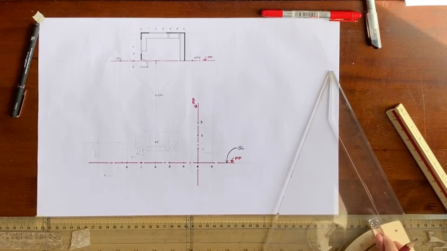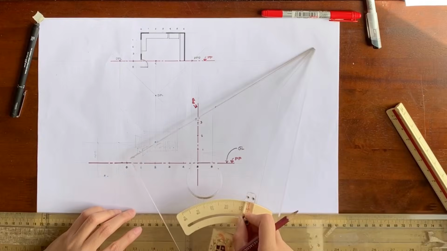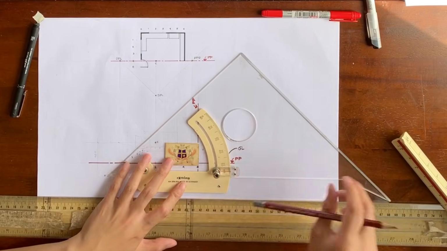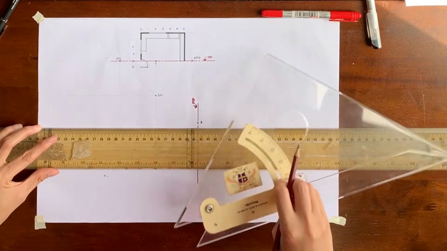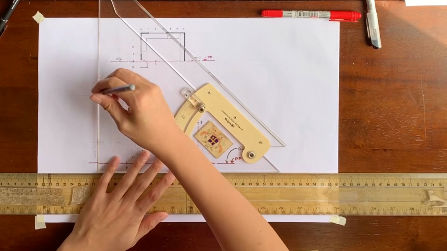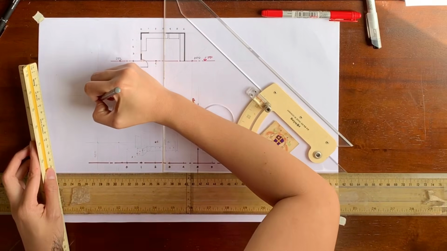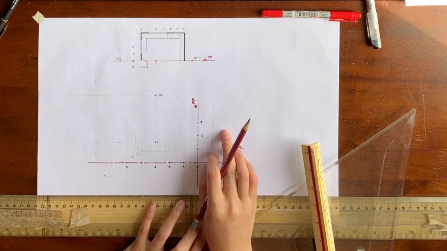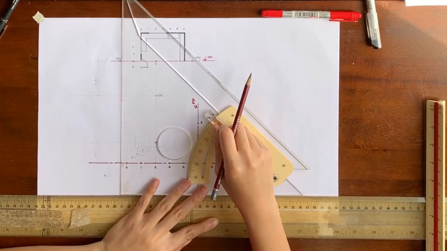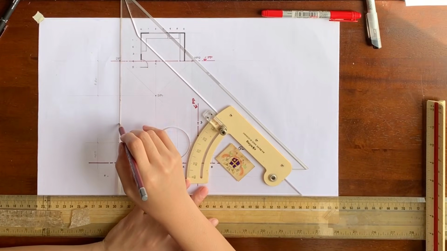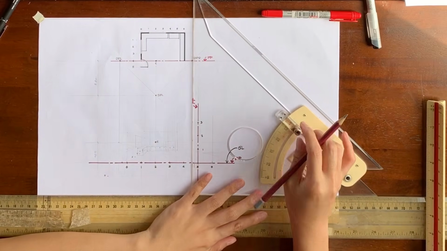Now, the next step that we are going to do is to project our DPL, which we got again from the SP, measured at around 5 centimeters. Okay, the first thing that we're going to do is to project our DPR and DPL. So we're going to project this line. There. So I will darken it.